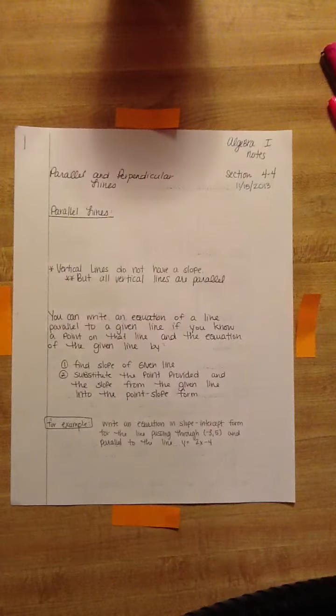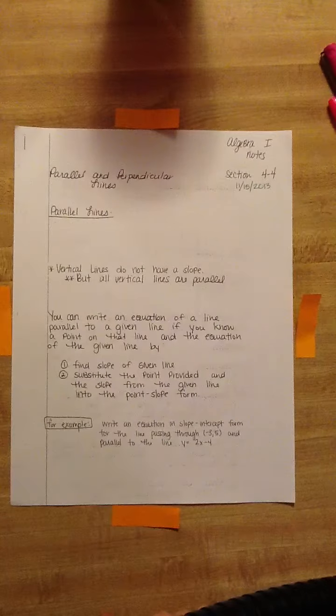These are the 4-4 notes. You should have your textbook open to page 237. You're going to need a ruler, highlighter, and at least 3 different colored pens or pencils today. We have a little bit of graphing. We're going to be talking about parallel lines and perpendicular lines. We're going to start with parallel lines.